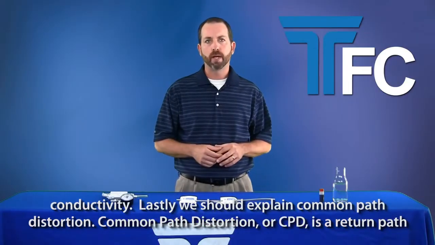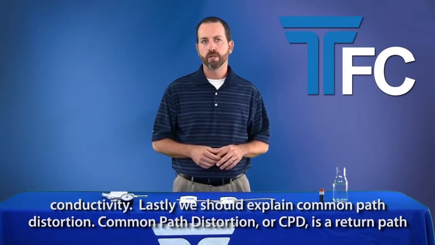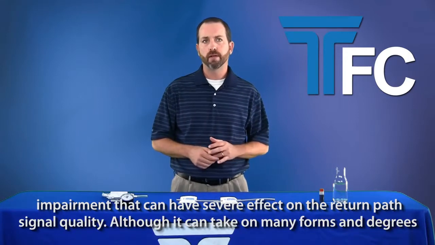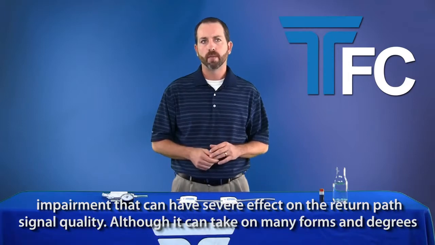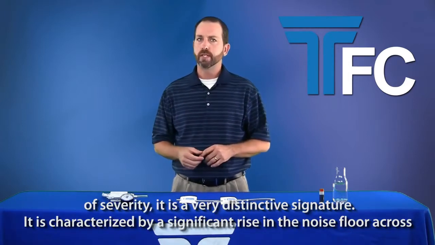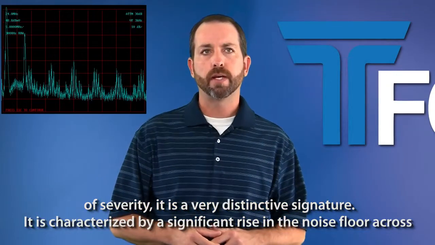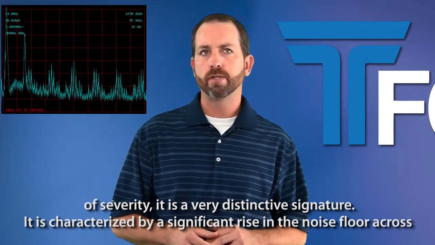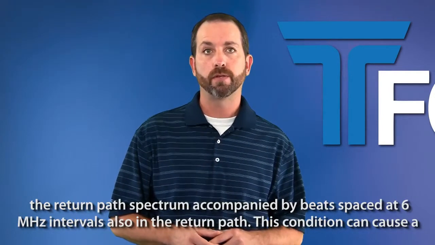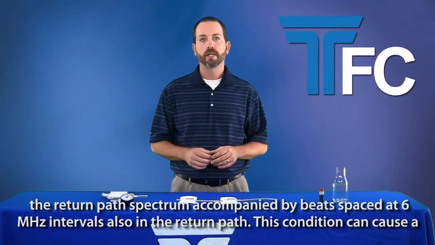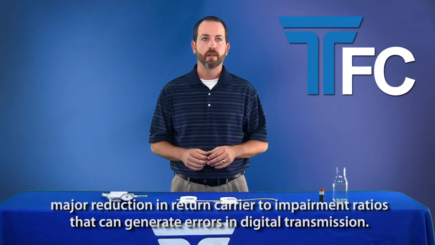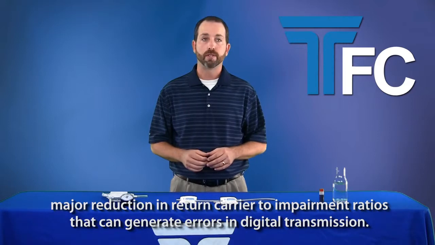Lastly, we should explain common path distortion. Common path distortion, or CPD, is a return path impairment that can have severe effect on the return path signal quality. Although it can take on many forms and degrees of severity, it has a very distinctive signature. It is characterized by a significant rise in the noise floor across the return path spectrum, accompanied by beats spaced at 6 MHz intervals, also in the return path. This condition can cause a major reduction in return carrier to impairment ratios that can generate errors in digital transmissions.